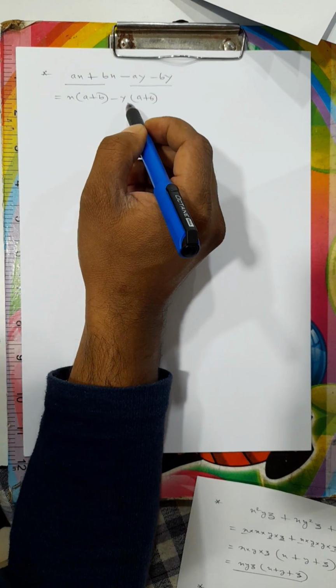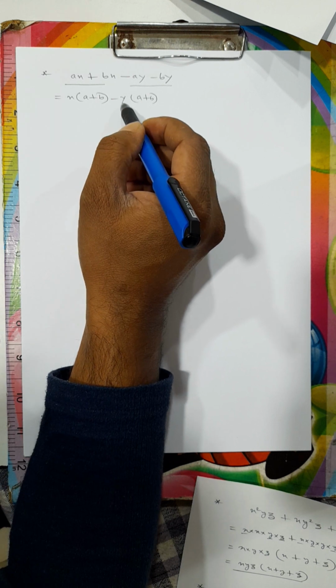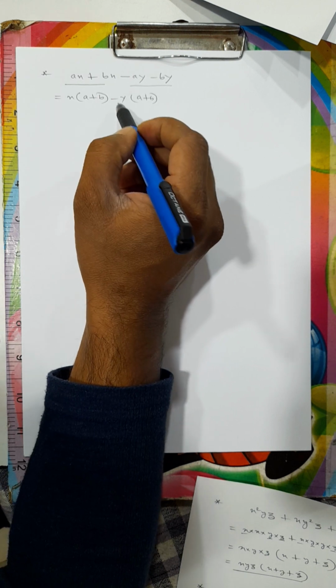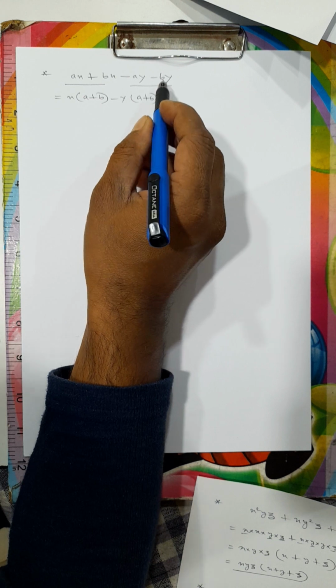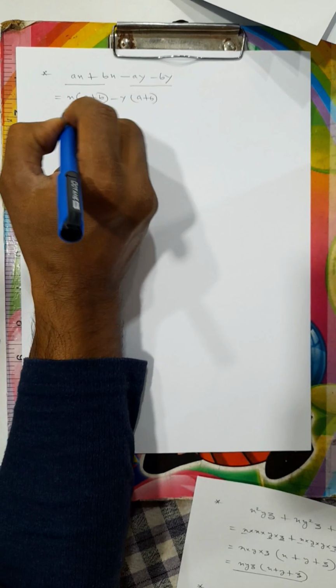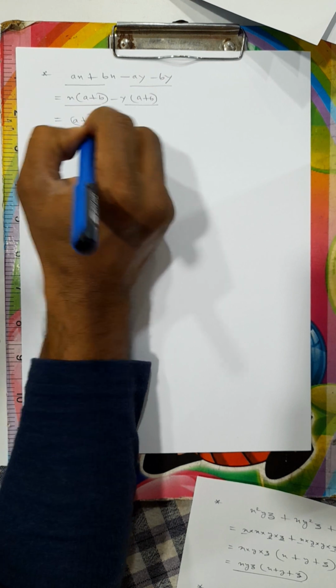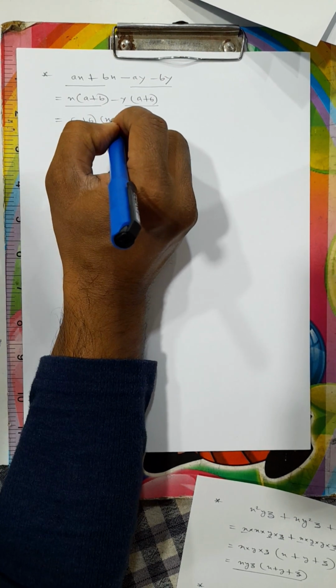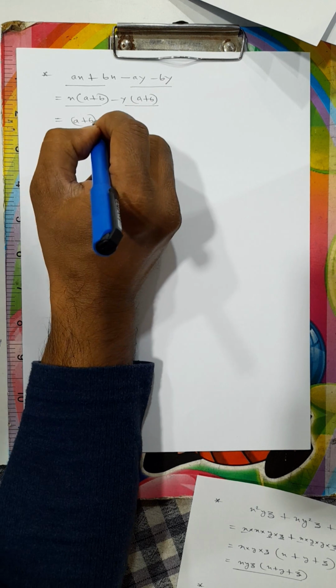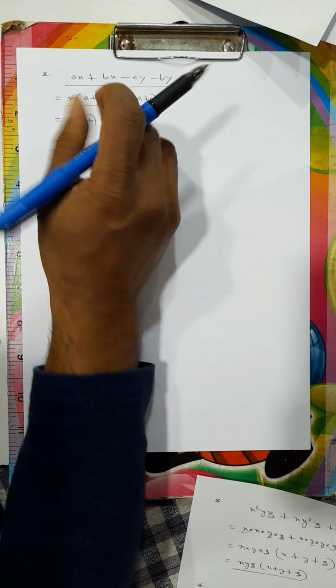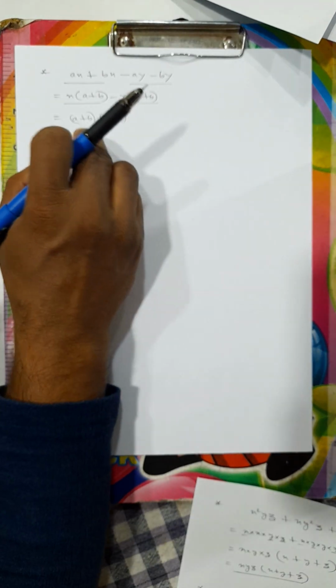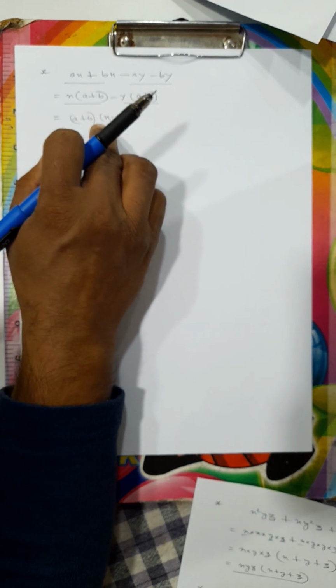If you do the reverse thing, minus y into a is minus ay, minus y into b is minus by. Now what is the common factor of these two terms? A plus b is a common factor of both. So we will write a plus b into x minus y, right? So the factorization of this algebraic expression is the product of a plus b and x minus y.